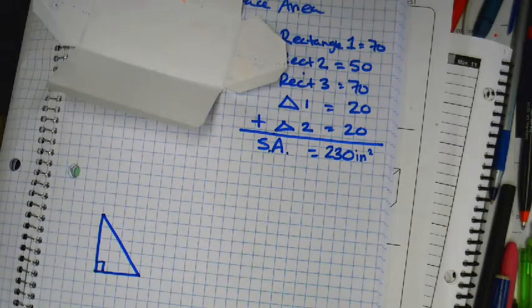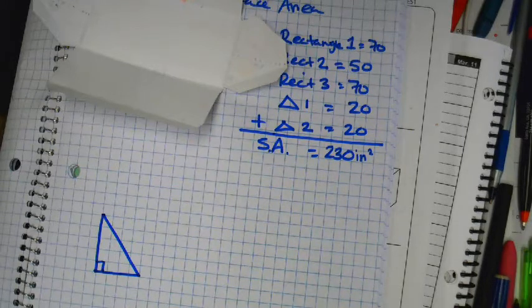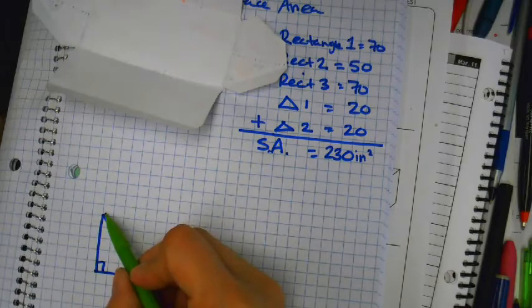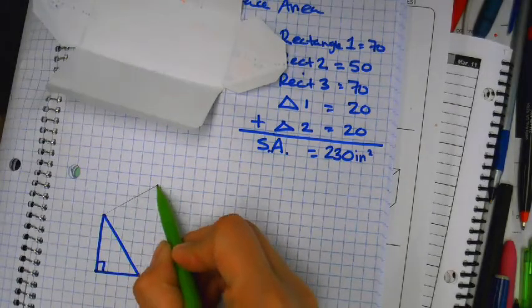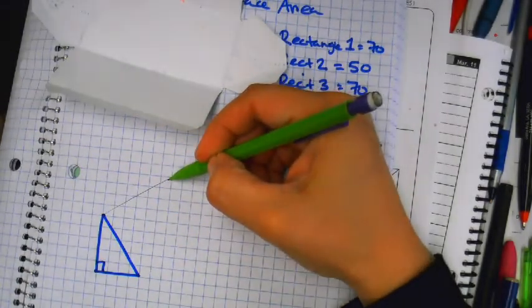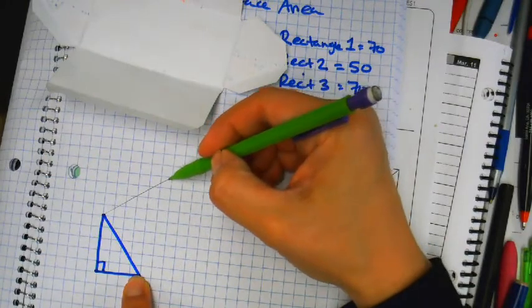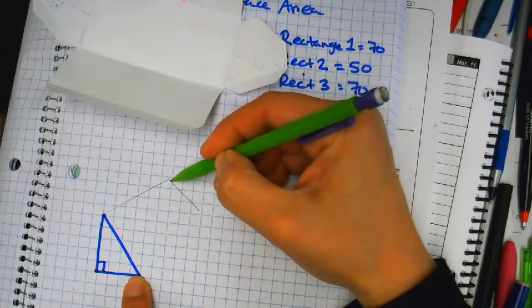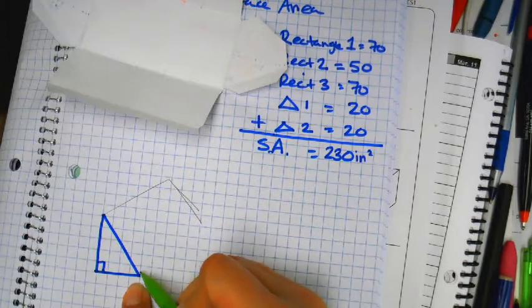It has to be a right triangle. Now let's make it 3D. So I'm going to, this one back, and then I'm going to come down at the same angle as this one. Ish. I switched over to pencil for a reason.